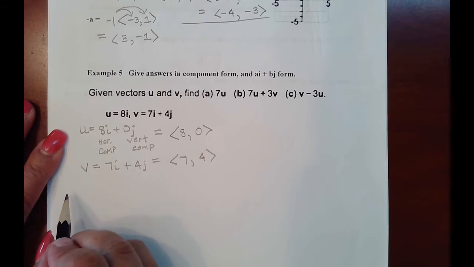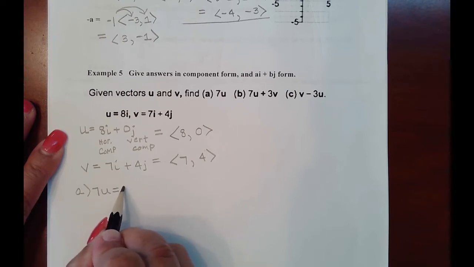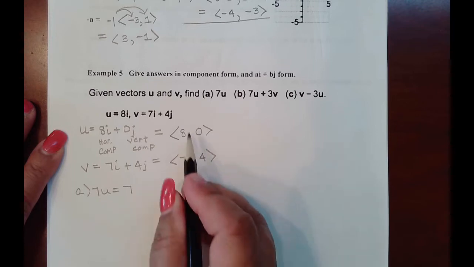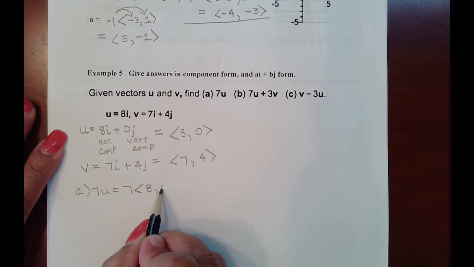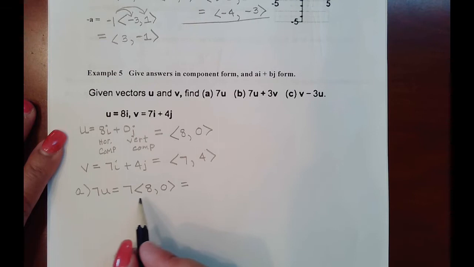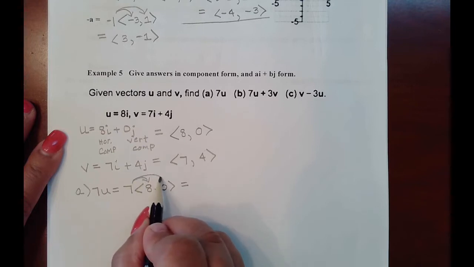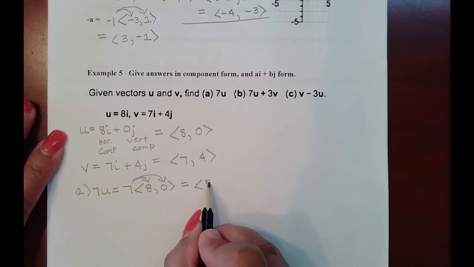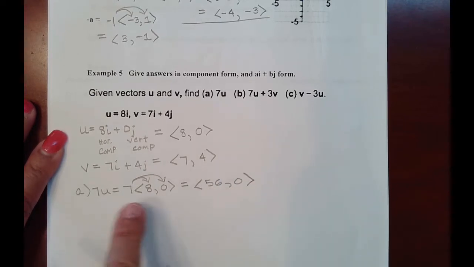Okay, so now let's begin doing the answers. I'm going to do A right here. We're going 7 times vector U. So 7 times, I like to work in component form and then I'll give it in ij form as well. Okay, so there's vector u right there, and we're multiplying it by the scalar 7. So just distributing, you have 56, 0. So there is the vector u multiplied by 7.